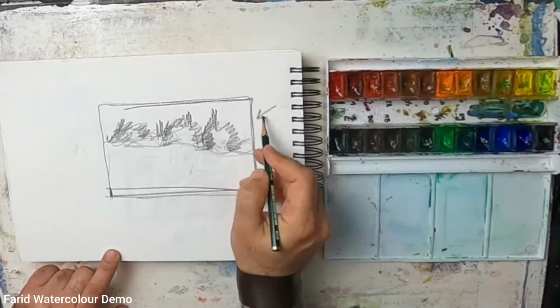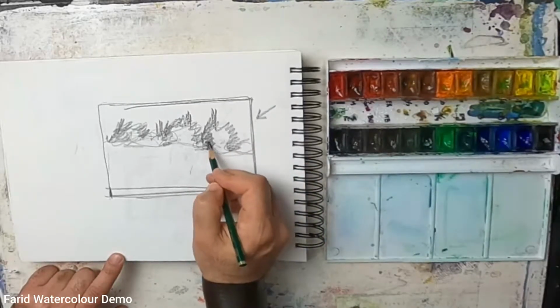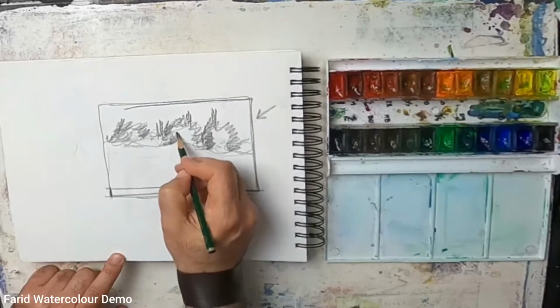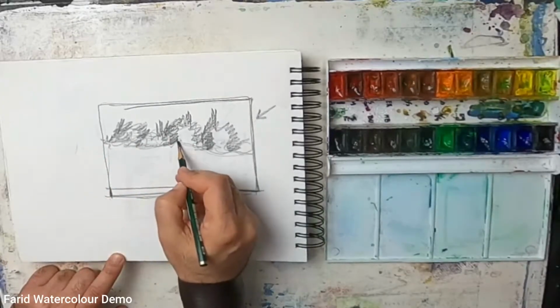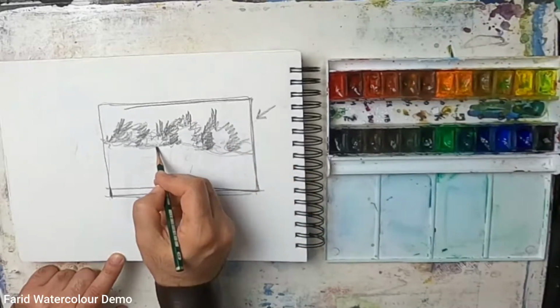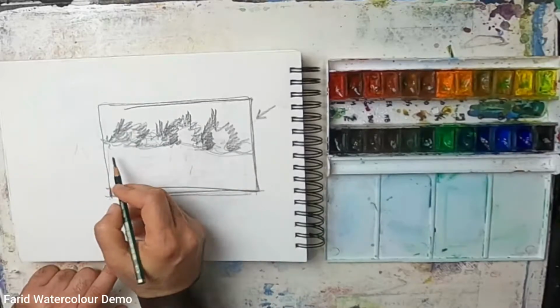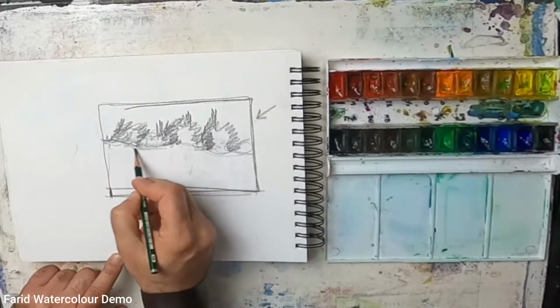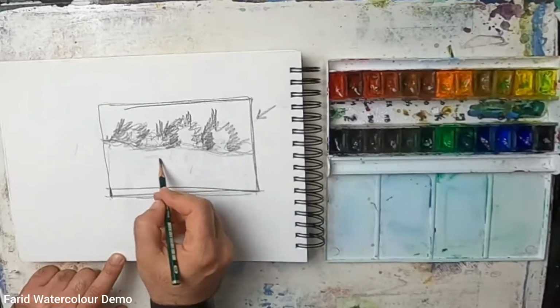The light direction will be from right to left, so it's obvious that with this direction of light, all the shadows will be on the left side of the trees. When we identify the light direction in our painting, it will be very helpful for us to know where the direction of the shadow in the painting is.